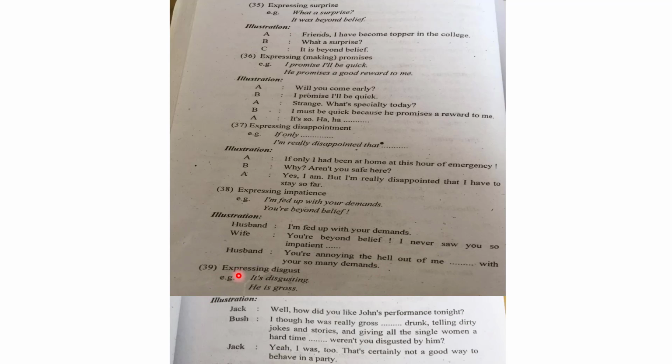The 39th type is expressing disgust. For example, it's disgusting. He's gross. For example, a conversation between Jack and Bush. Jack says, well, how did you like John's performance tonight? Bush, I thought he was really gross, drunk, telling dirty jokes and stories and giving all the single women a hard time. Weren't you disgusted by him? Jack says, yeah, I was too. That's certainly not a good way to behave in a party.